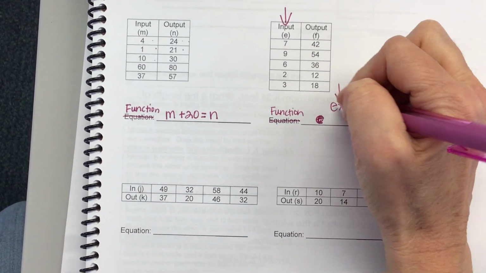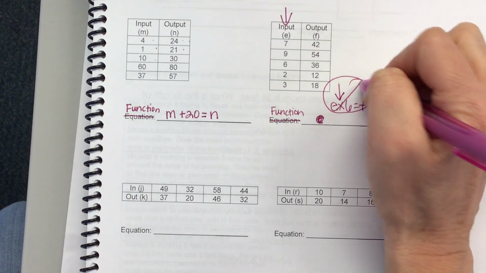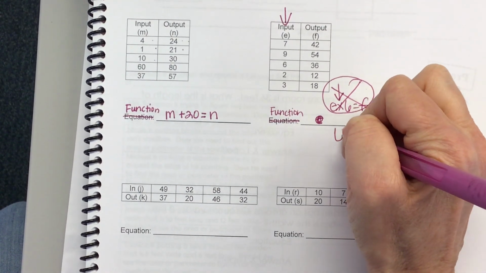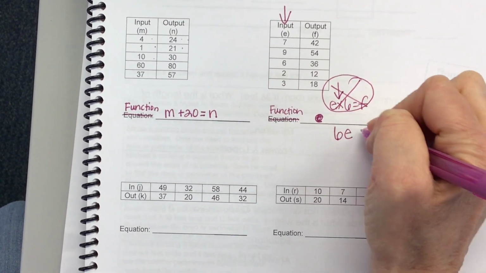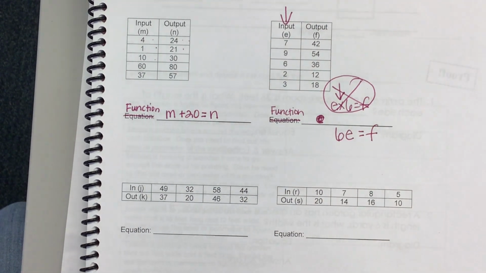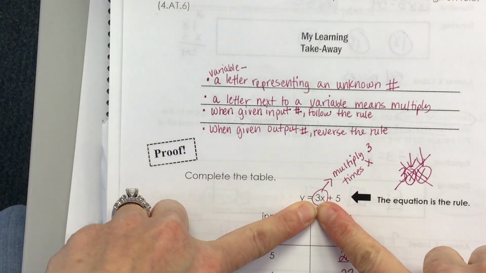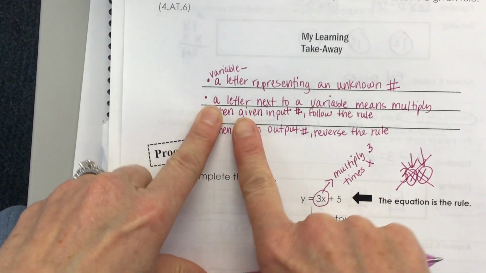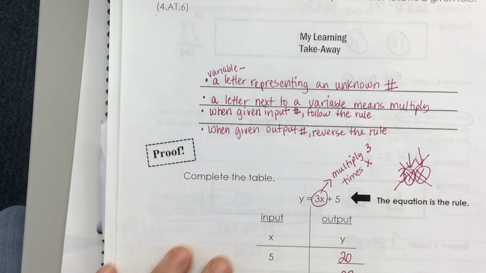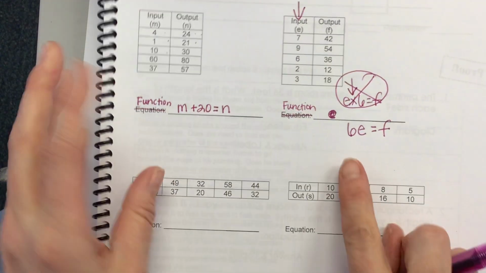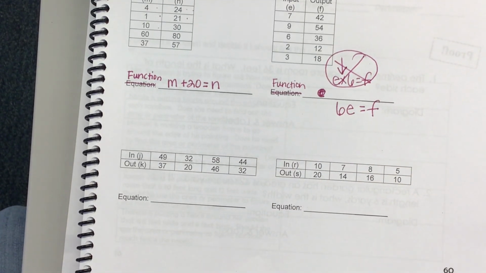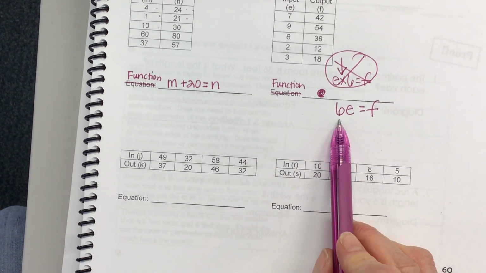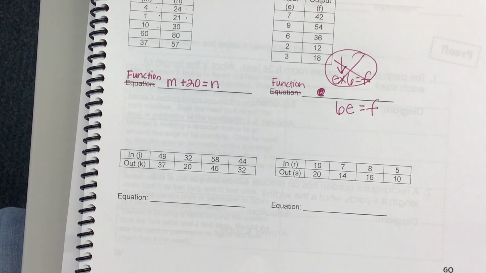Nope. Here's how we write it. We don't write it like this. That took forever. 6E equals F. Wow. Okay? Look, 3X meant 3 times X. A letter next to your variable means to multiply.